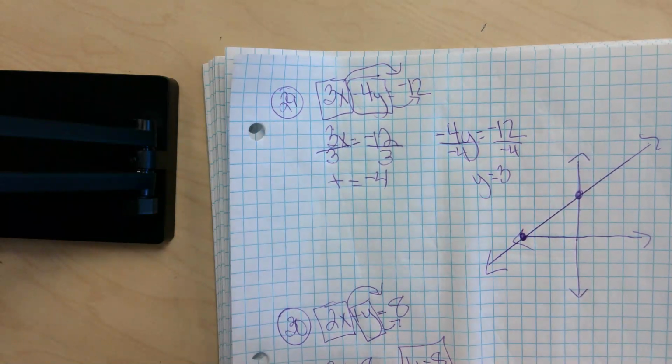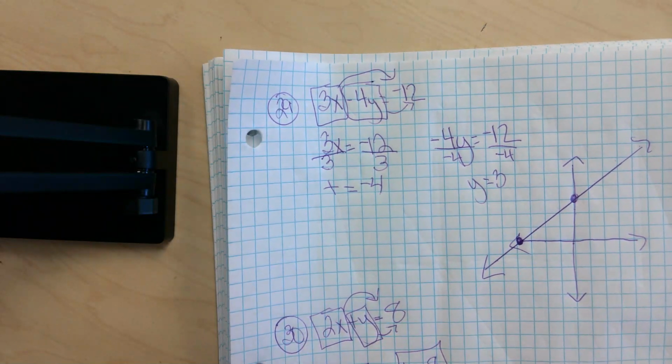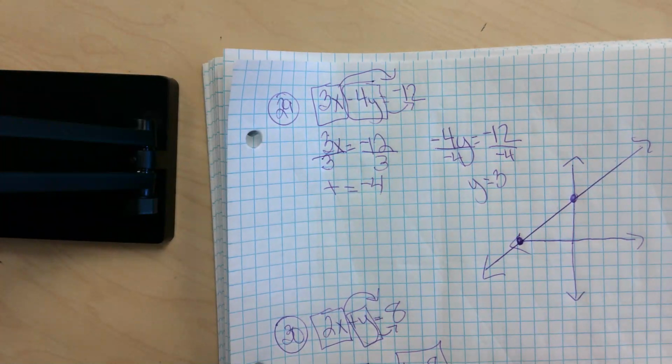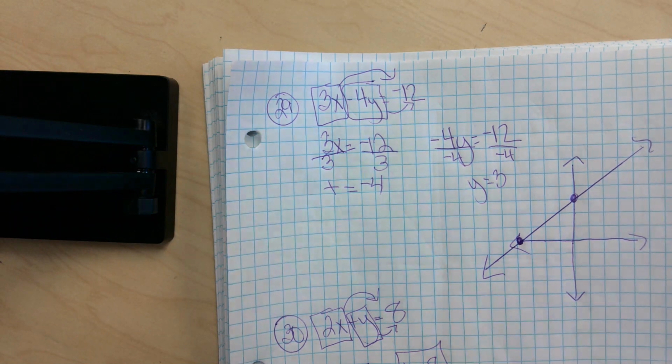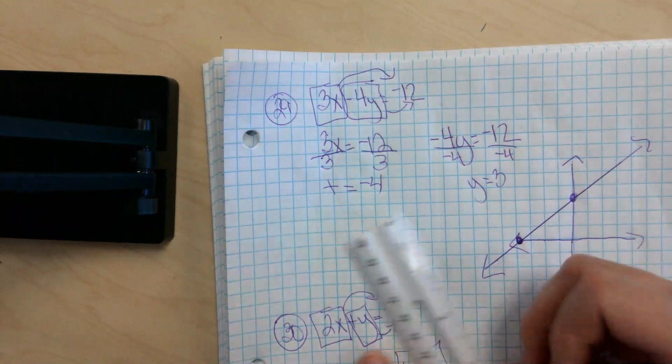And y equals 8 is already done. So when you graph it, y would be 1, 2, 3, 4, 5, 6, 7, 8. 1, 2, 3, 4. Second, I'll move it. Thank you.